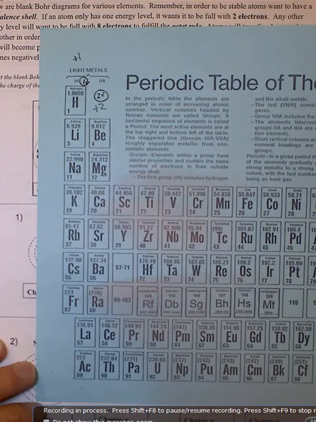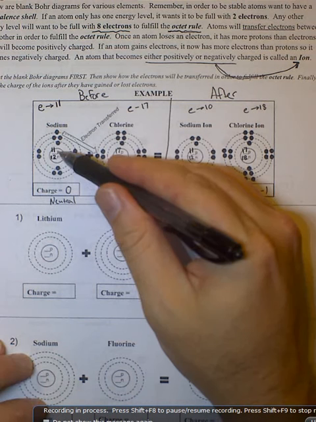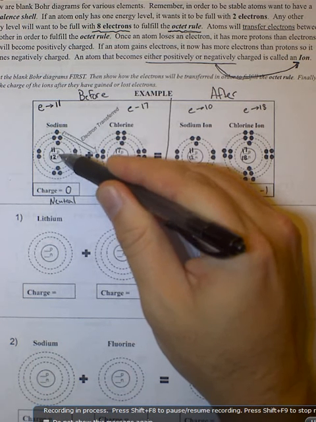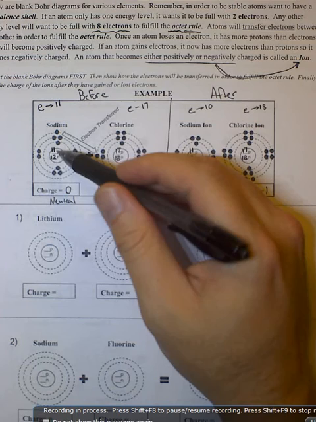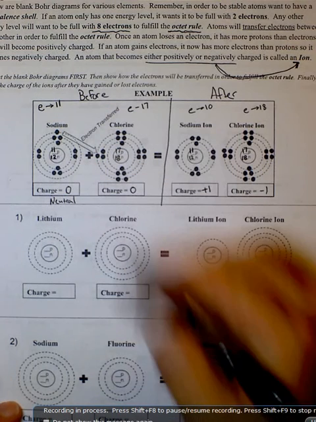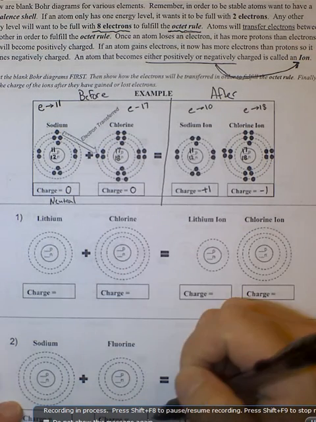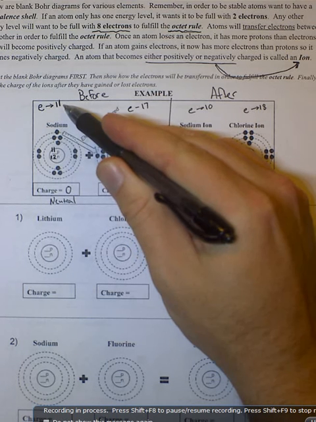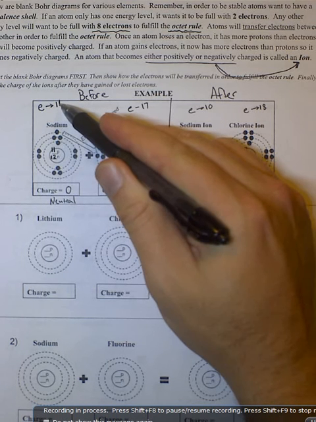So from here we figured out our protons are 11 and our neutrons are 12 because that adds up to 23. And there's no charge here. First side, the befores will never have a charge. Everything here, charge will be 0, which means your positives must equal your negatives. So that's how we know we have 11 electrons.